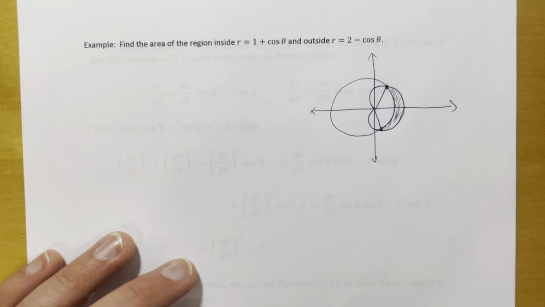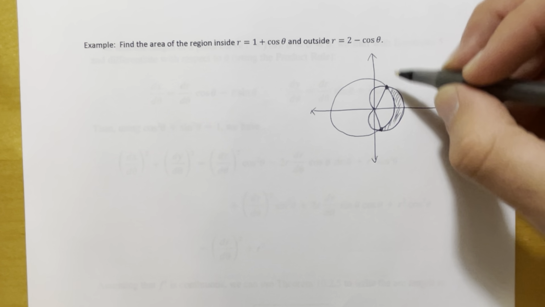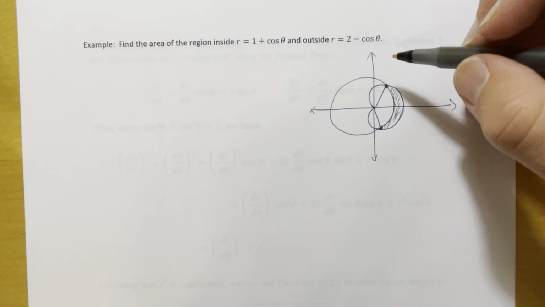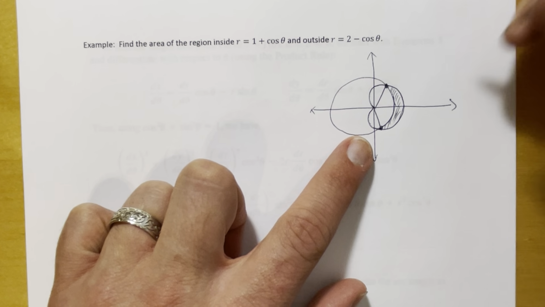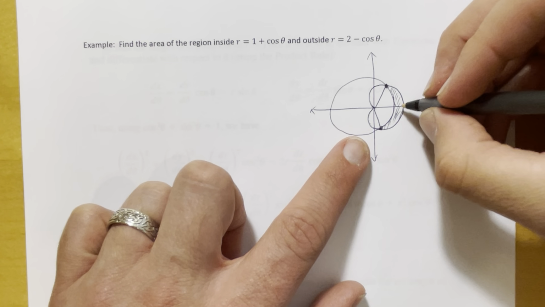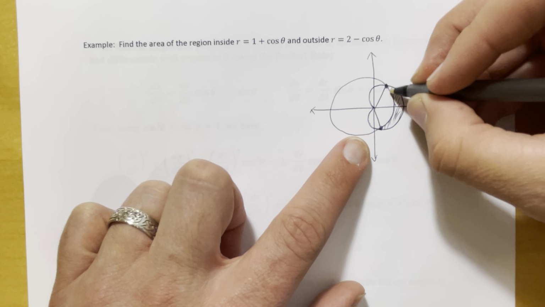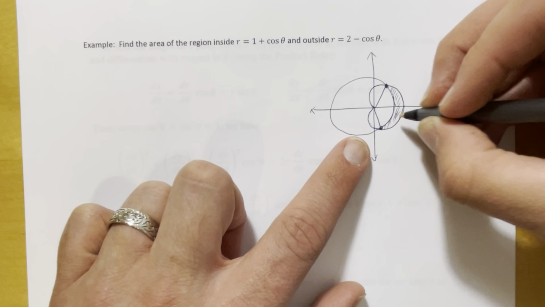there's intersections there, right? Secondly, notice that both of these curves are symmetric about the polar axis. What that's useful for is I can simplify this problem by only worrying about the area of the top half of this region, because then I can double it to get the area of the whole thing.